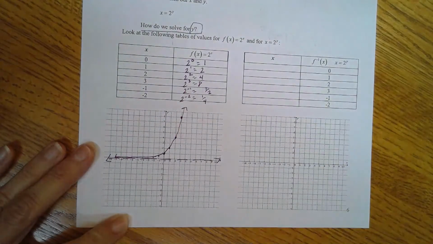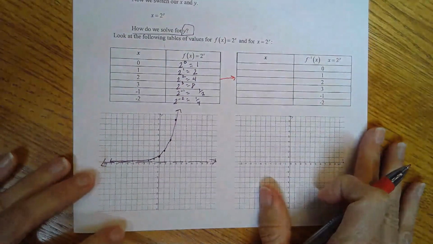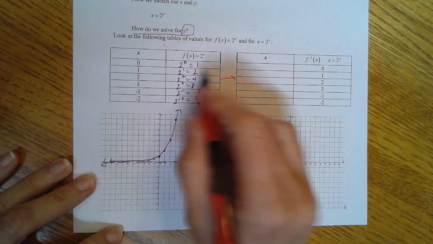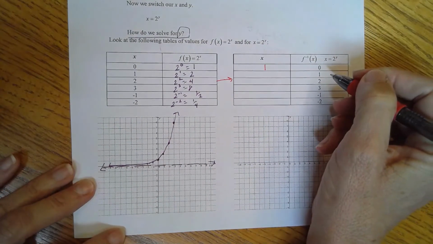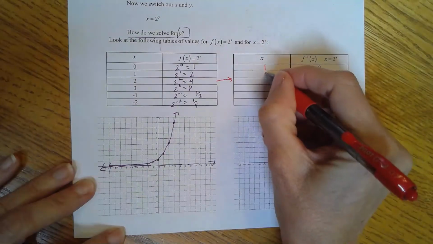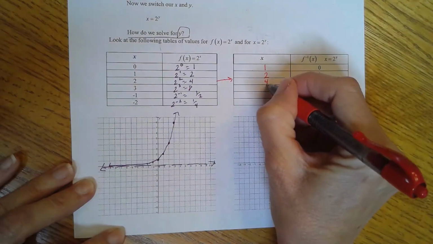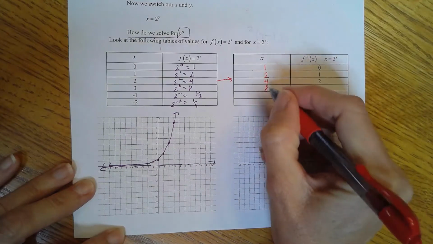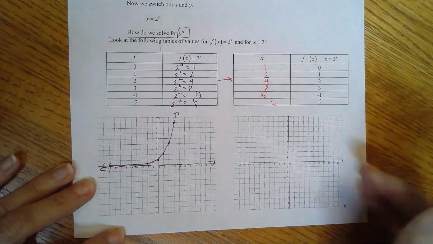Now how are we going to find the inverse? Well, to do the inverse, all we have to do is interchange x and y. So if 0 goes to 1, then we know that 1 would send it back to 0. It just flip-flops it. And if 1 goes to 2, then 2 has to go back to 1. Again, flip-flopping, so 4 goes back to 2, 8 would go to 3, 1/2 would go to negative 1, and 1/4 would go to negative 2.